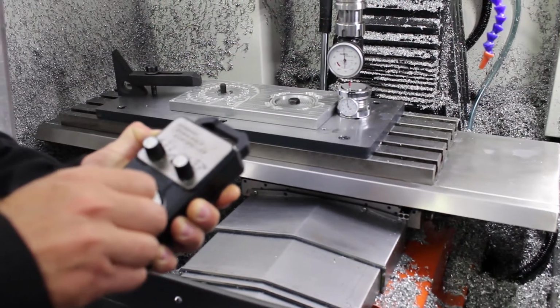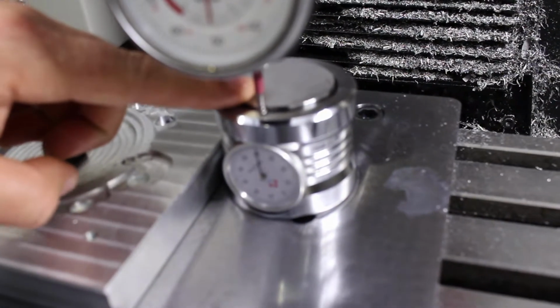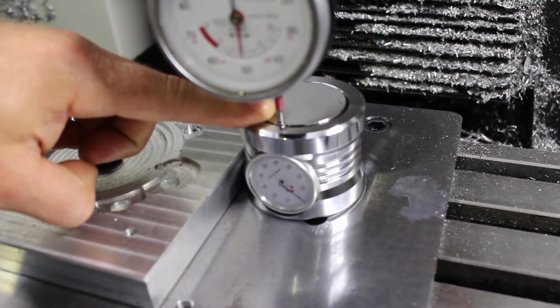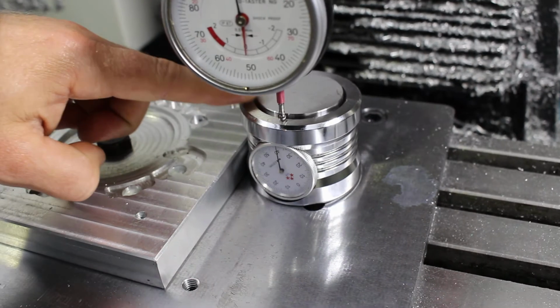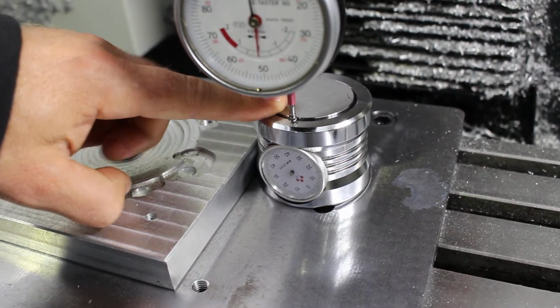Okay, so on the Z-axis setter, the analog Z-axis setter, that surface there, and the way it goes in like that, when they meet, that is 0. So I've touched the tip of the Haimer to the top of the block, so we know that point and that surface there is going to be on the same spot as 0.